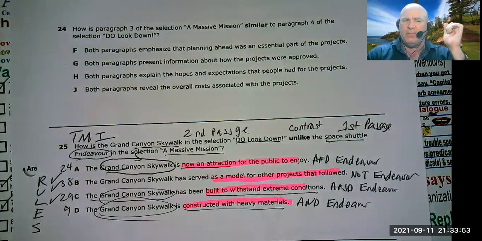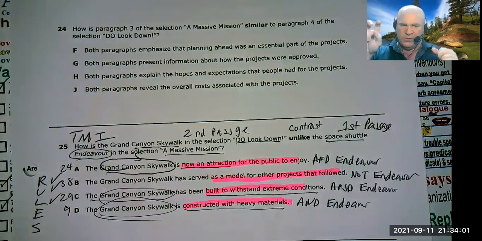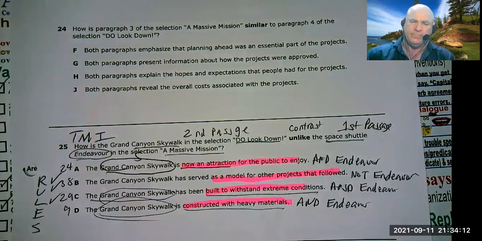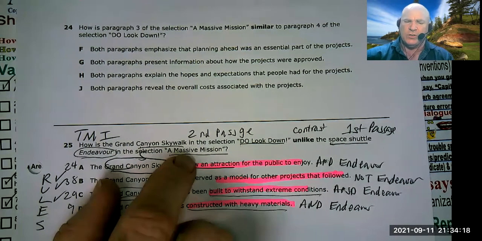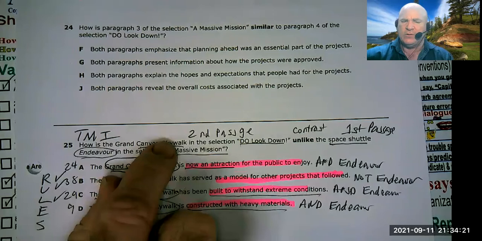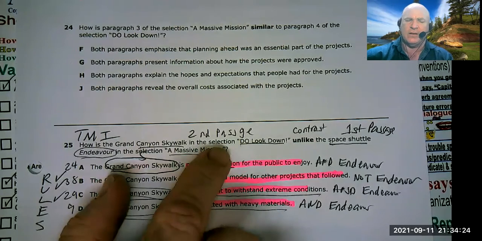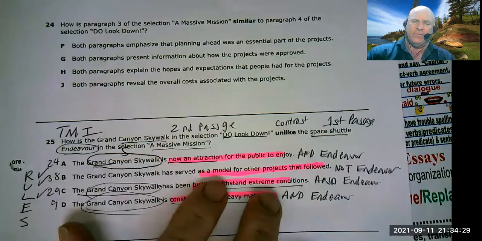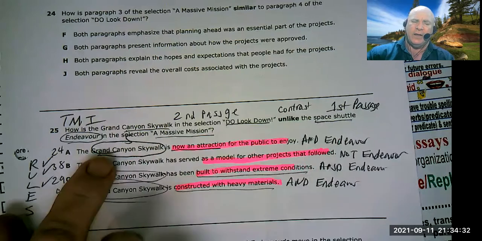Notice I didn't put my capital on Endeavor, capital, in the selection, quotation, capital A, capital Massive, capital Mission, closing quotations, question mark. Now, because they weren't asking a massive mission, they were asking a question. That's why the question mark is on the outside of the quotation mark in this case. They're asking this entire question. Now, like I said, the letter A was true.